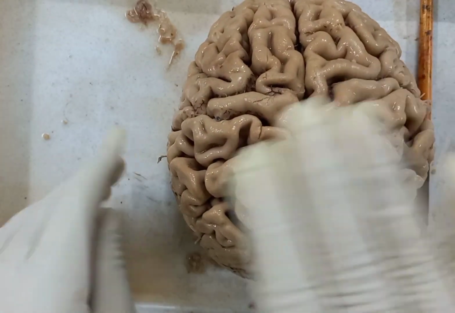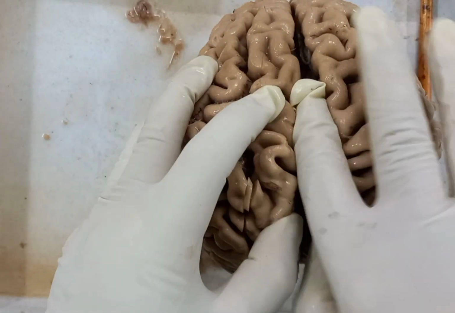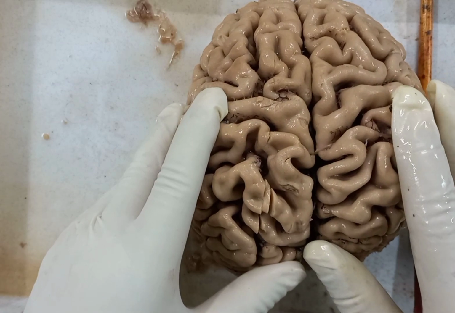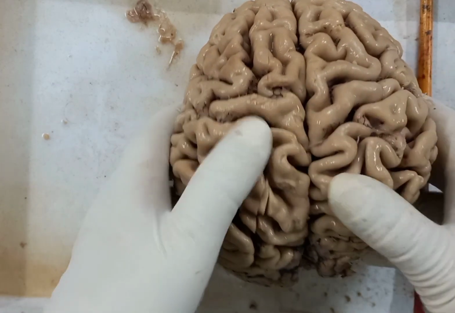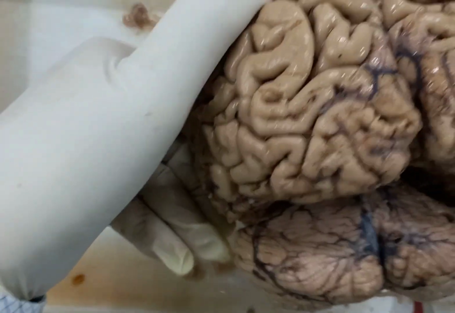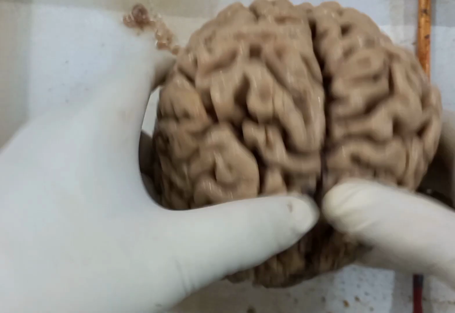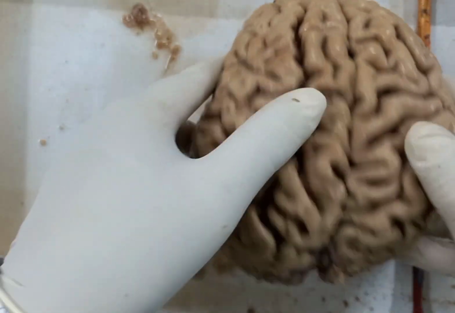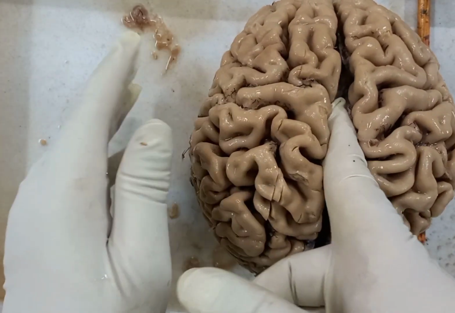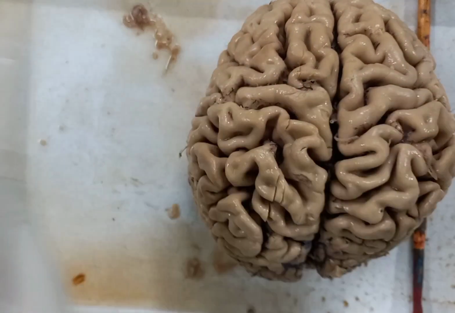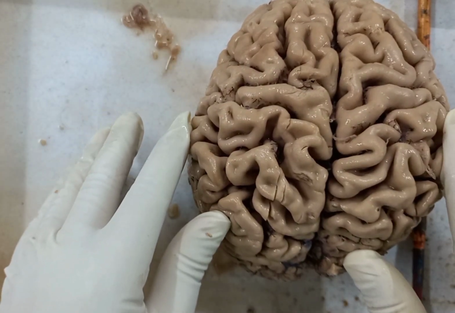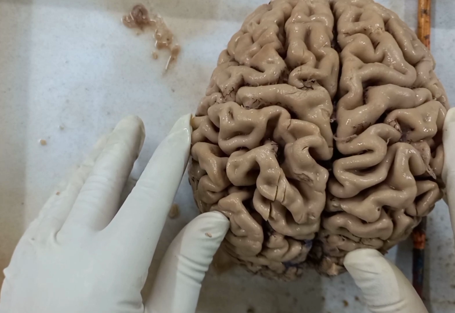This is the right cerebral hemisphere and this is the left, which are separated by the deep fissure where I am passing my finger, and this is called the longitudinal fissure. You can see the extent of the longitudinal fissure. It is going right up to the cerebellum, separating it into two. Now deep in the bottom of this, where my finger is, there is a connection going from the right to the left cerebral hemisphere, which is called the corpus callosum.